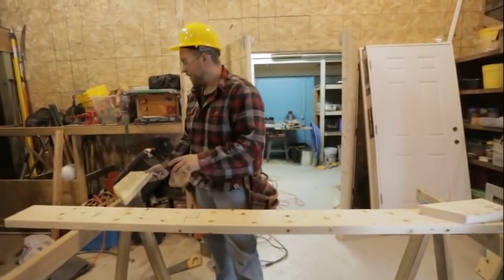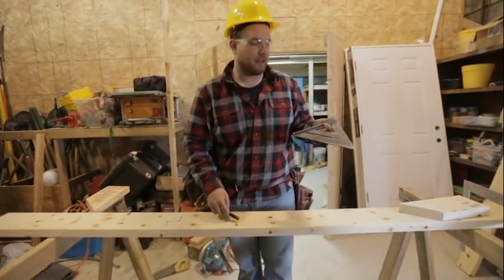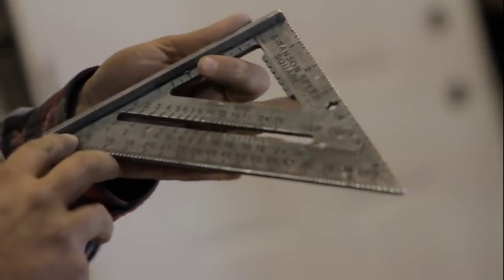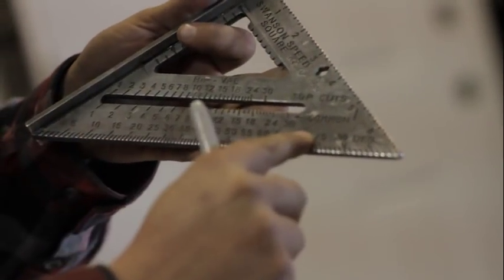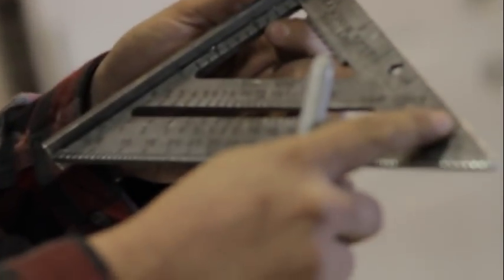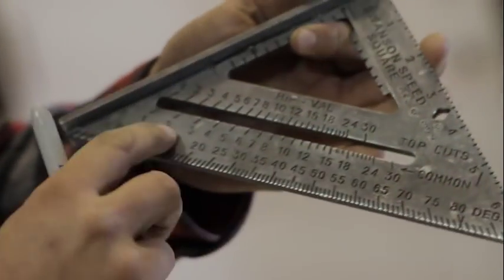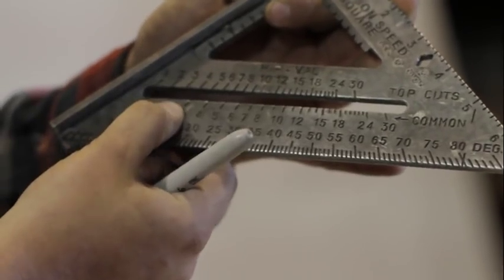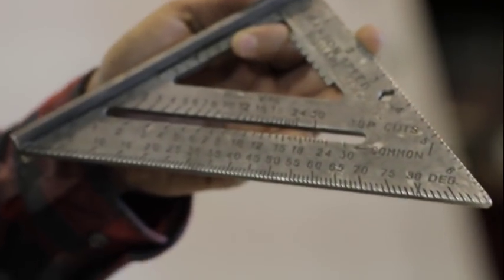So what we're gonna do here is we're actually gonna pause, and I'm gonna show you guys basically what all the numbers on a rafter or a speed square mean. We basically have 4 different pieces of information. On this long hypotenuse part of the triangle, we have degrees. On this side, we have basically a common ruler. And then we have this bar here. We have 2 pieces of information. On this bar here, we have common angles for rafters, and on this one we have basically a hip angle.